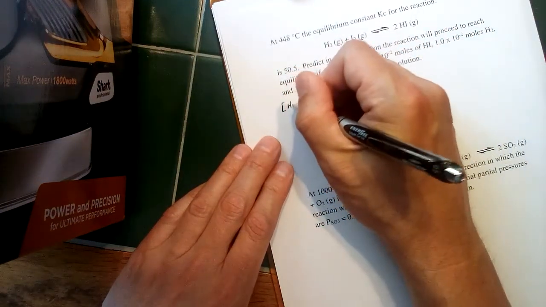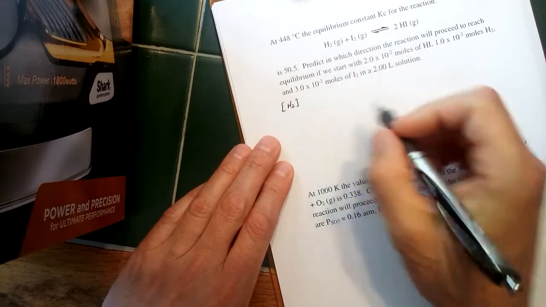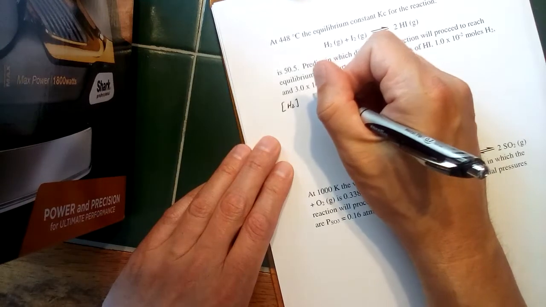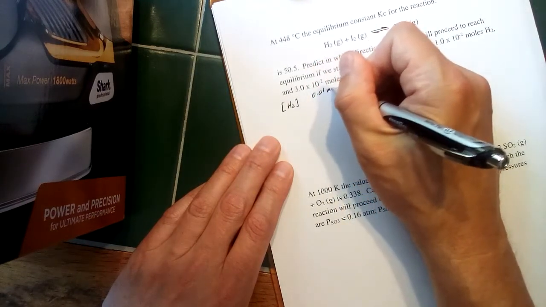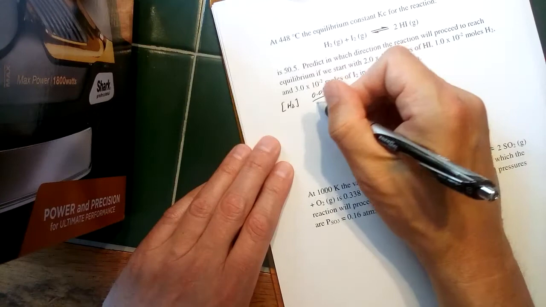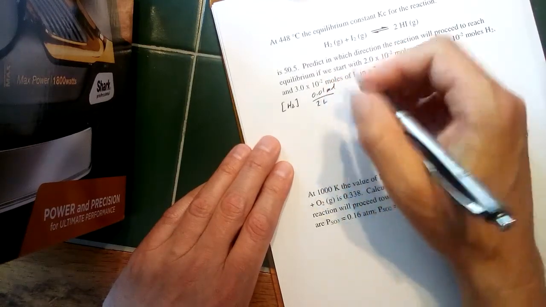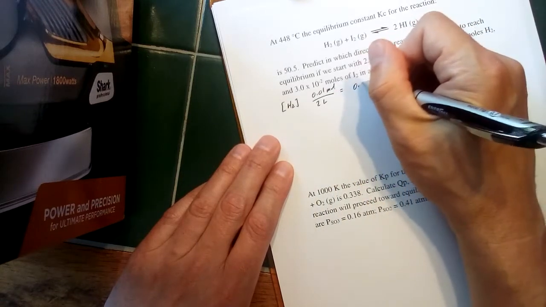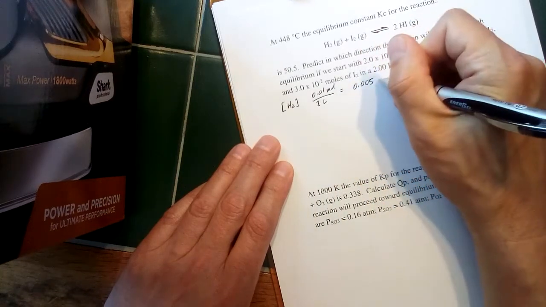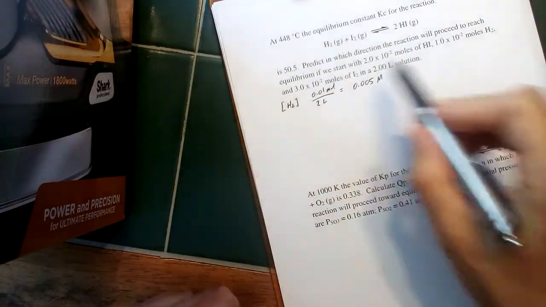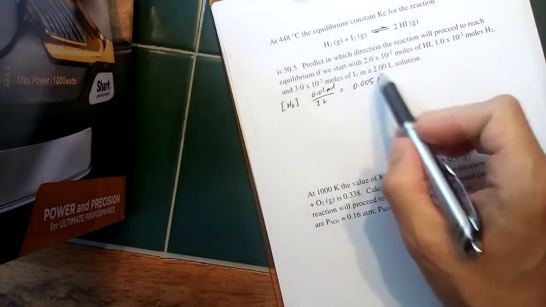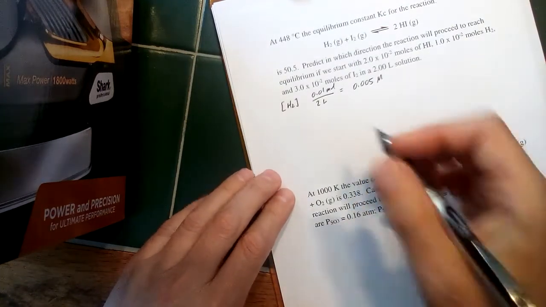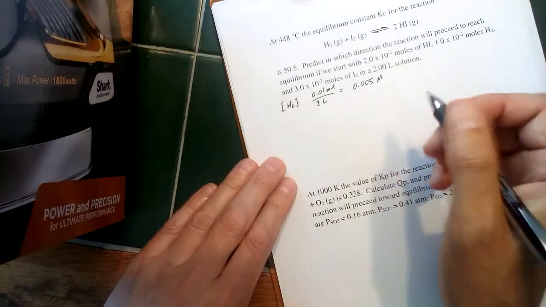So the concentration of hydrogen here is given as 1 times 10 to the minus 2 moles. So that would be 0.01 moles of hydrogen. But in a 2-liter solution means we'd have to divide by 2 there. So the concentration of hydrogen would end up being 0.005 molar. Right now, everything is 2 sig figs or 3 sig figs for the volume, but I'm going to leave that last zero off here just for brevity's sake.